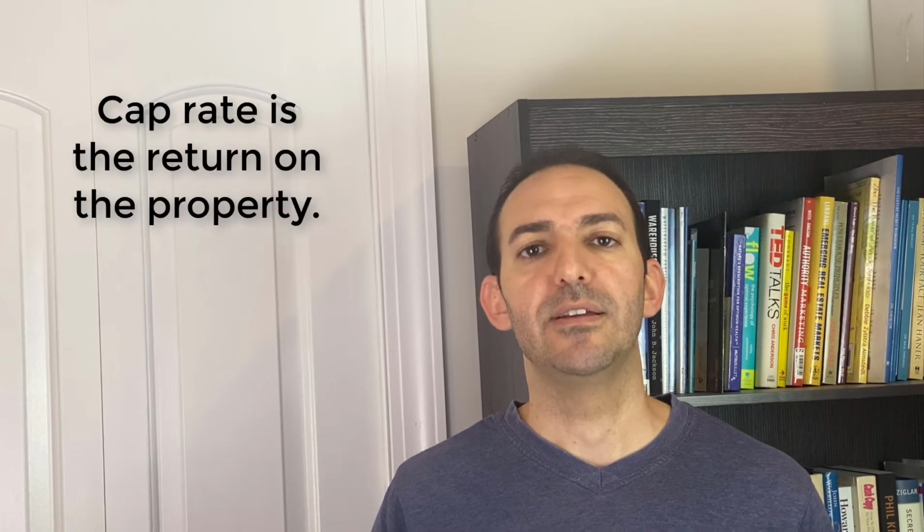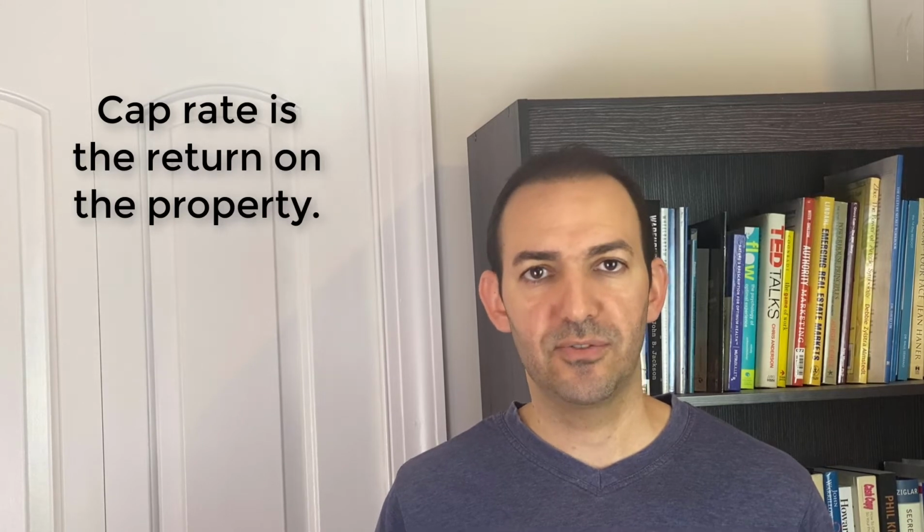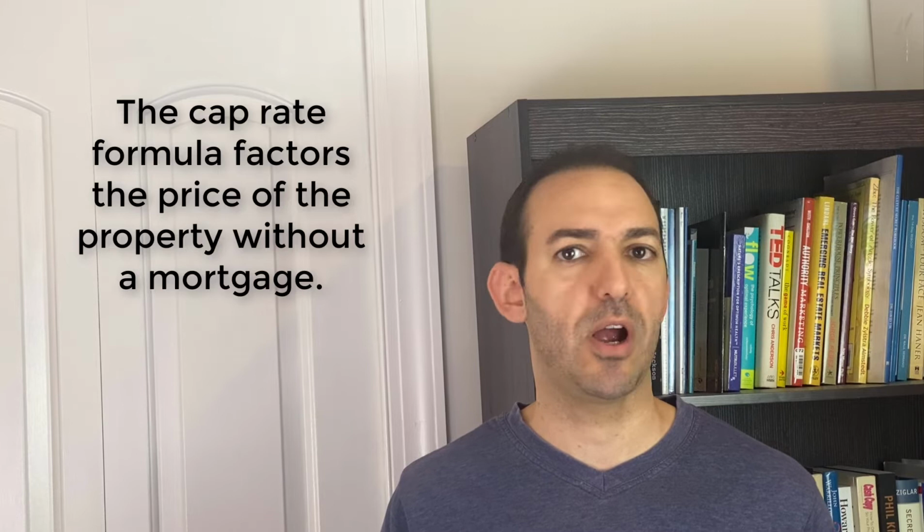So the first thing to know is cap rate is just the return on the property. Now, this is very important. This does not include the mortgage. This formula assumes you have the property paid off. There is no debt on this property.